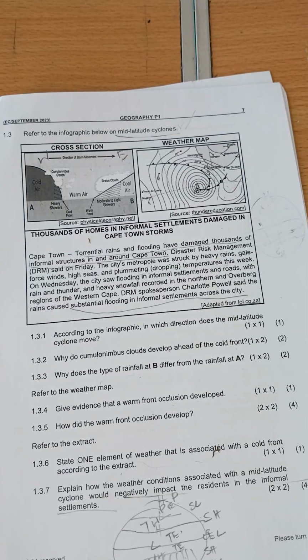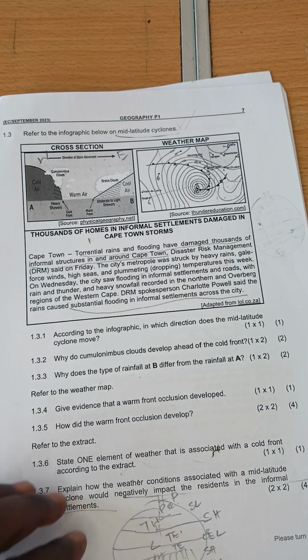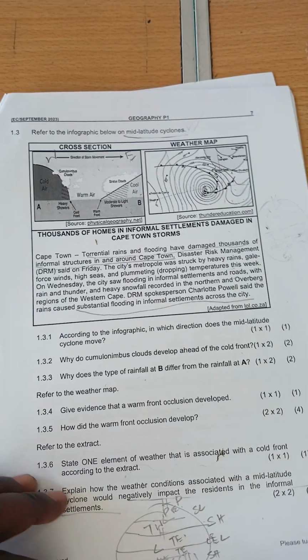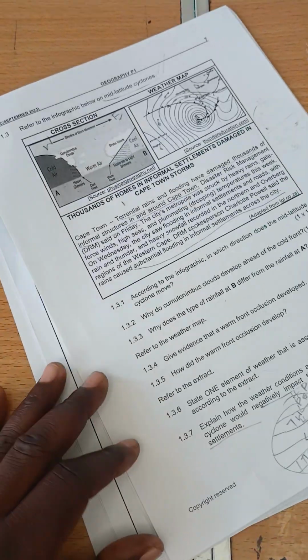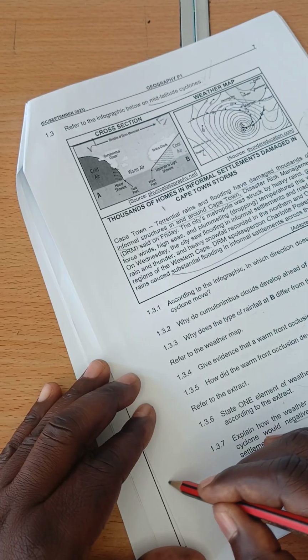Then moving on to the next one, 1.3.5. How did the warm front occlusion develop? The coldest air is found ahead of the warm front, and the cold air is undercut along the warm front. That's basically what is happening. Let me try to explain it like this.